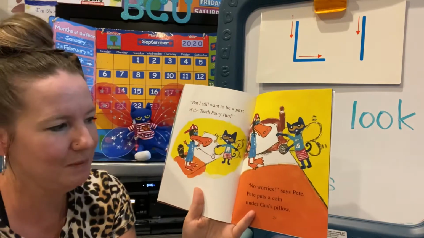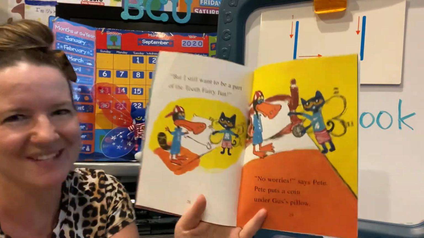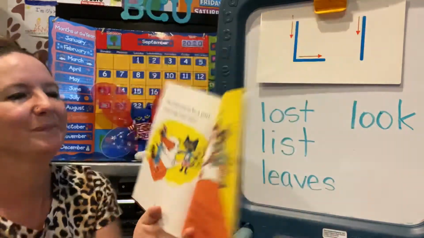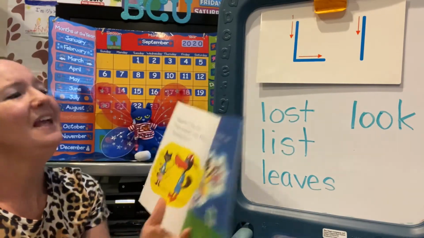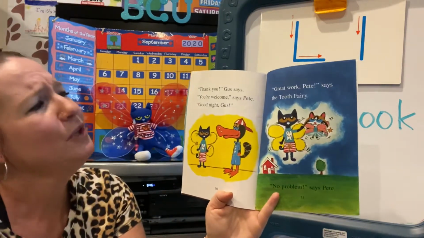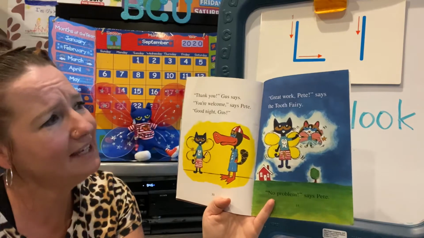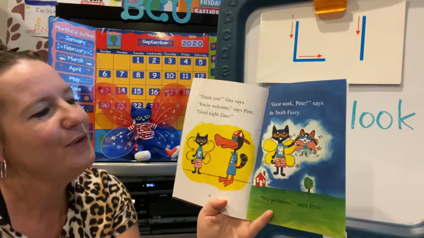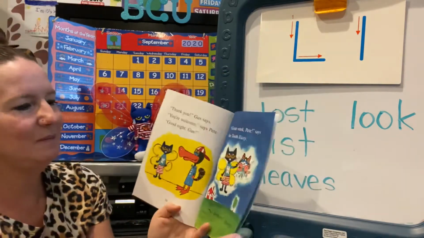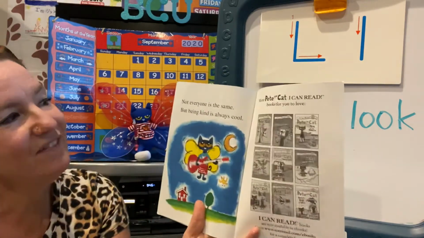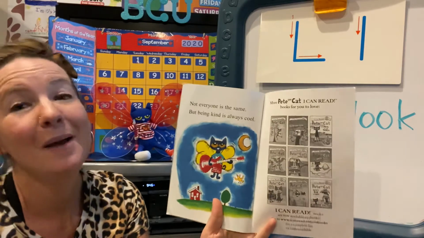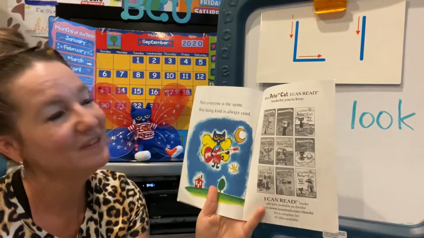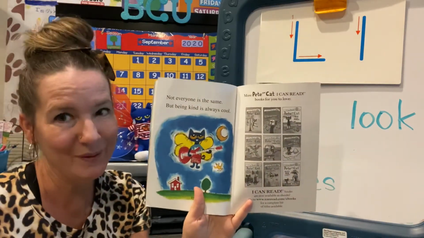No worries, says Pete. Pete puts a coin under Gus's pillow. Thank you, Gus says. You're welcome, says Pete. Good night, Gus. Great work, Pete, says the tooth fairy. No problem, says Pete. Not everyone is the same, but being kind is always cool.